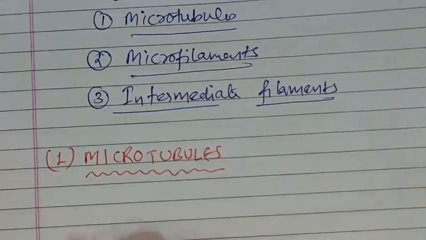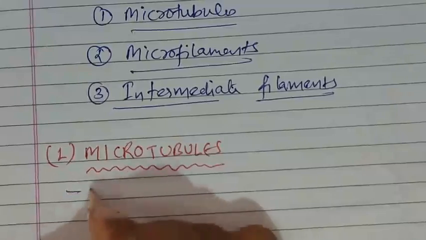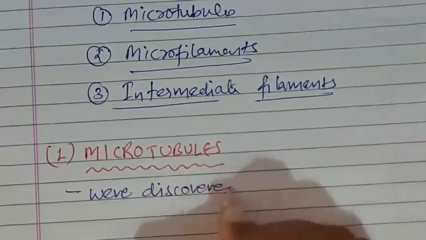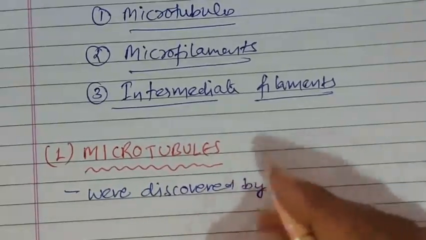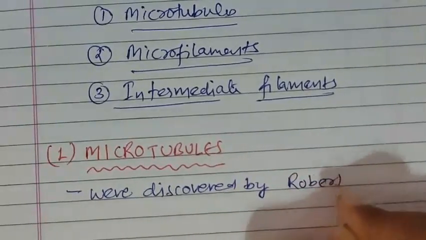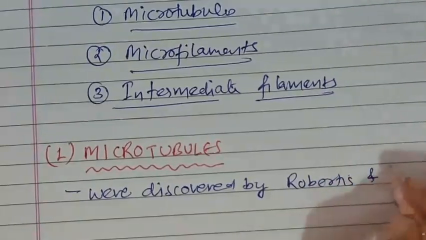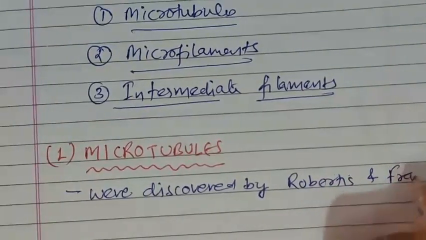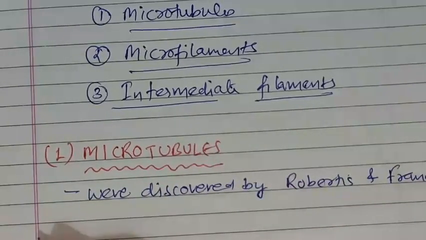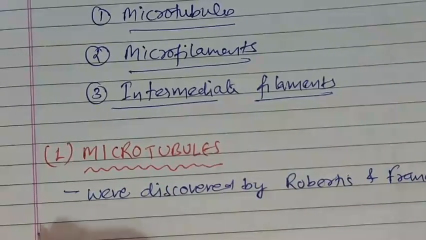These microtubules were discovered by De Robertis and Franchi. These microtubules are found in the cytoplasmic matrix of all eukaryotic cells.